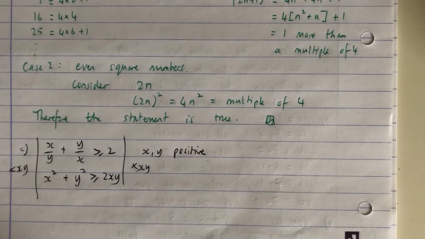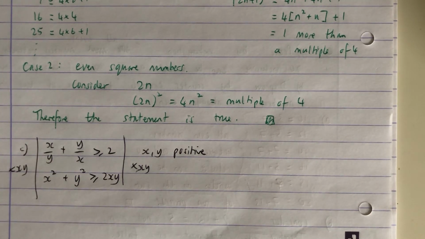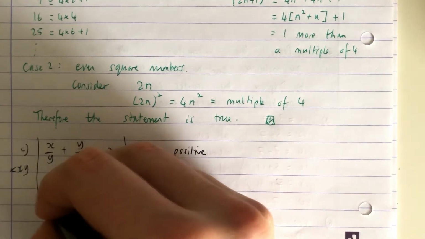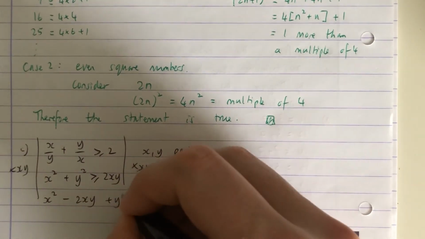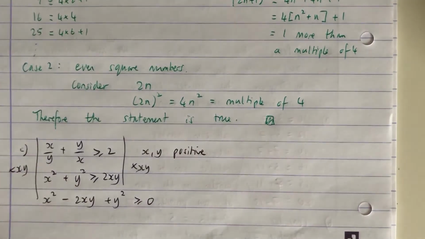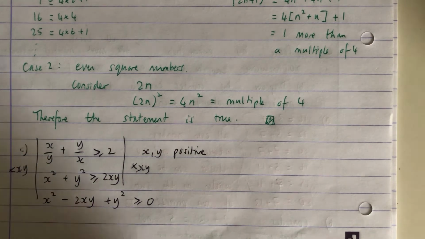What would be logical to do next? It's kind of like a quadratic, so I would make it equal to something to 0. So x squared, subtract 2xy, plus y squared is greater than or equal to 0. Okay, so the quadratic, normally they factorize. Does this one factorize? Yes, it does.